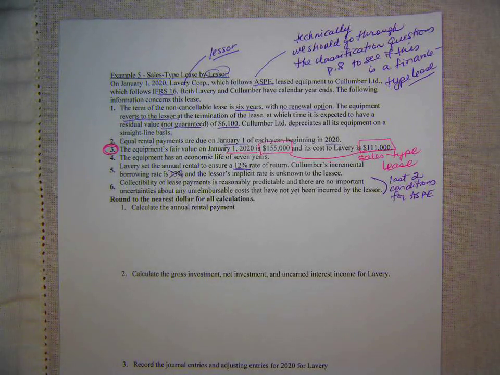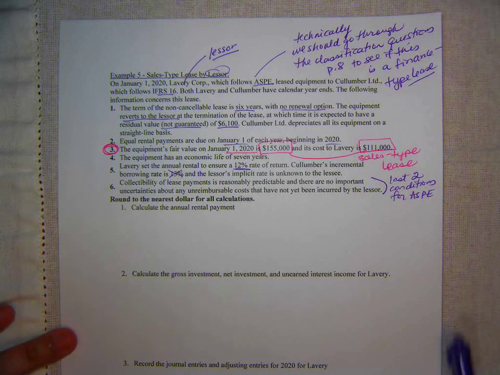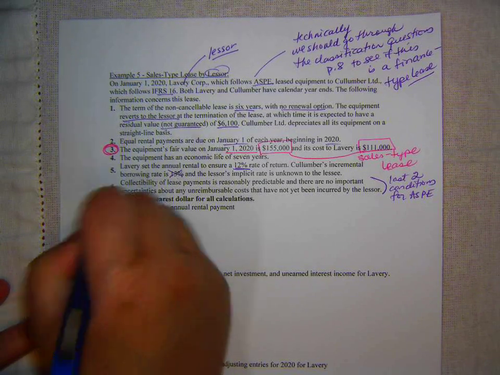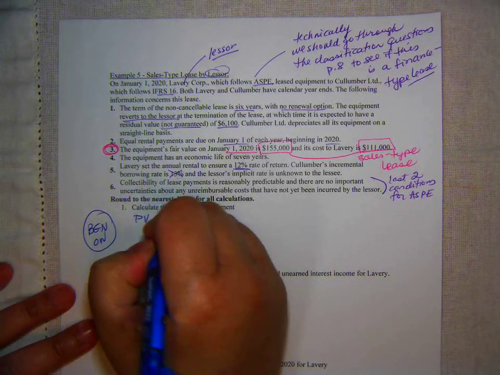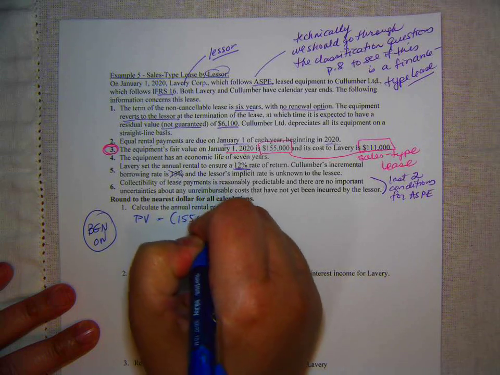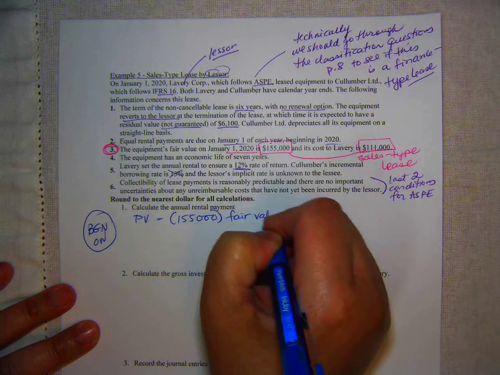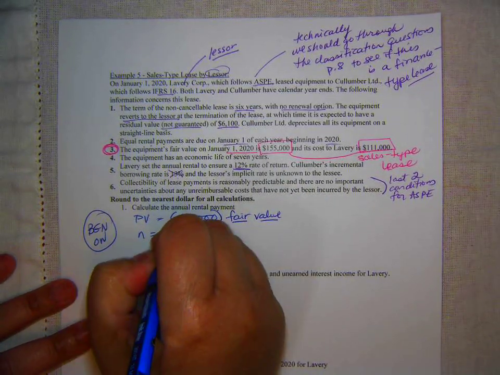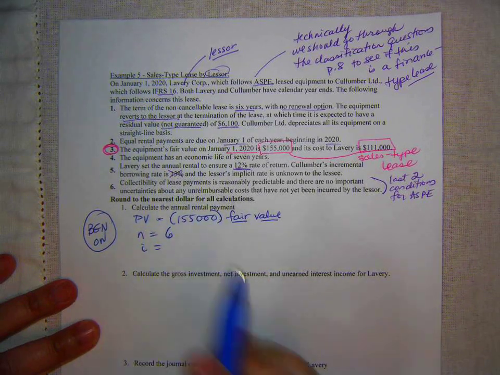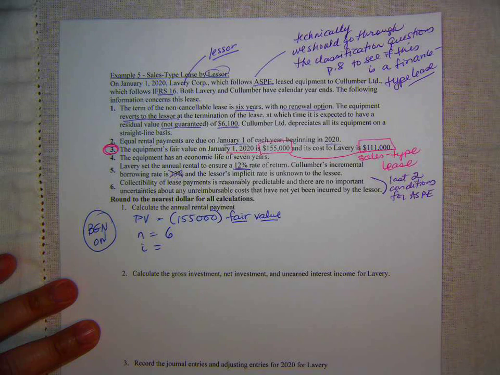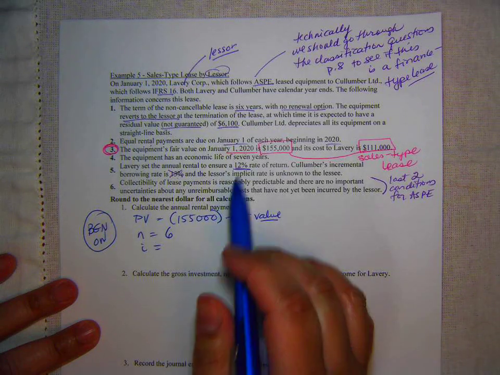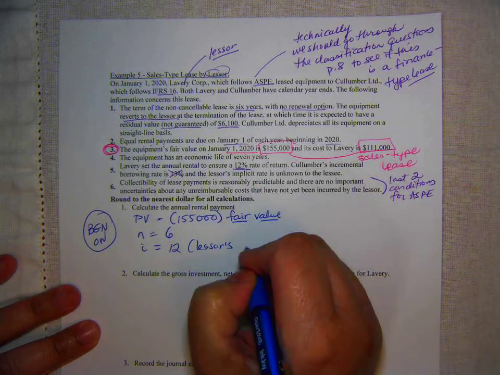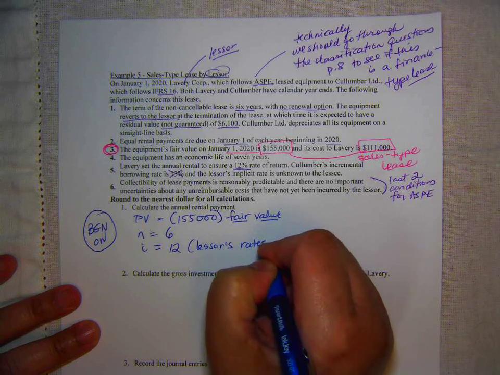So, first thing we're going to do is calculate the annual rental payment. So, remember, begin has to be on. Present value is going to be negative $155,000. Use the fair value. N is 6. I, now that's a question. Do we use 12 or 13? Or who sets the payments? The lessor. So we only care about our rate. So whenever you're figuring out the payments, it's always the lessor's rate.